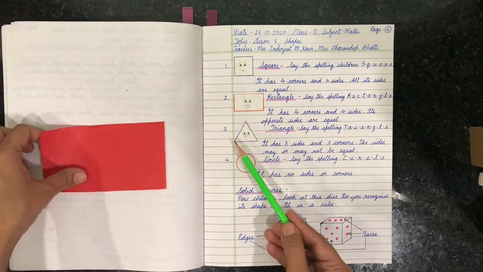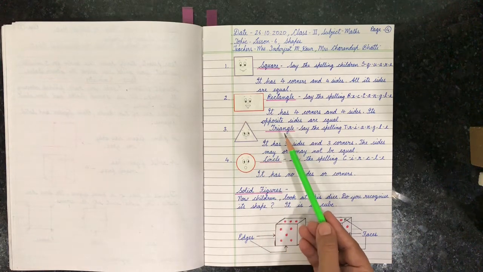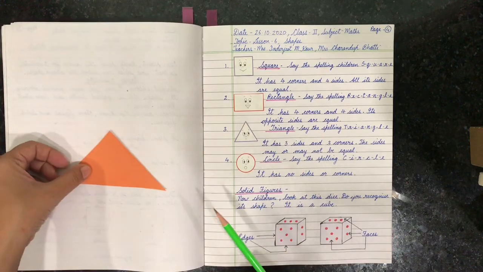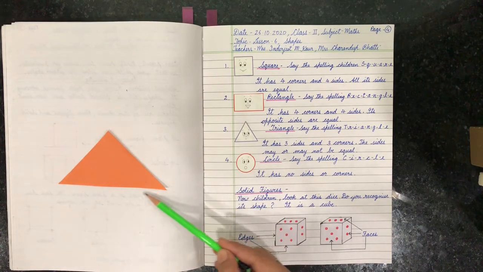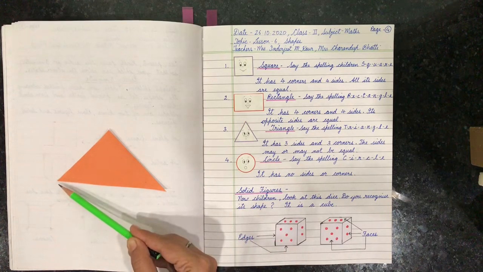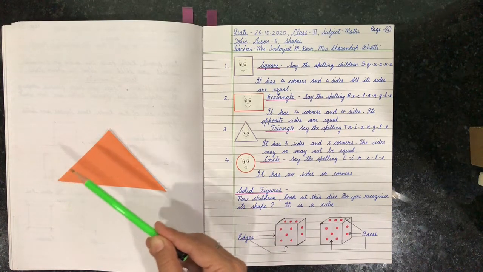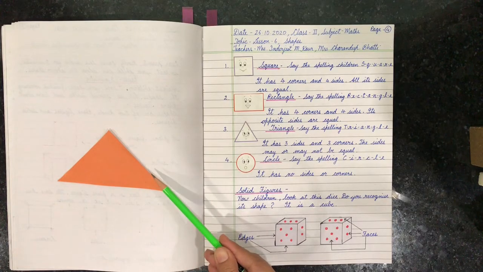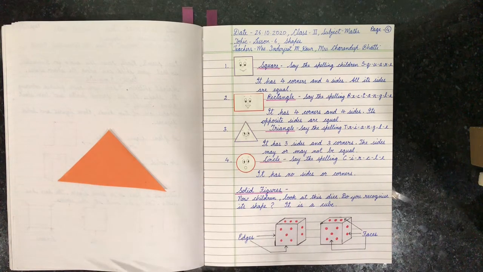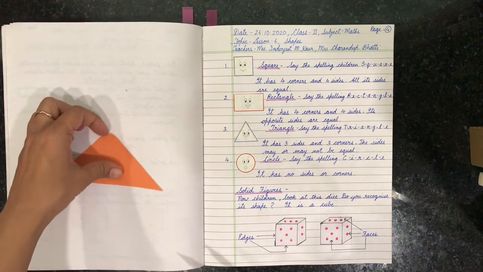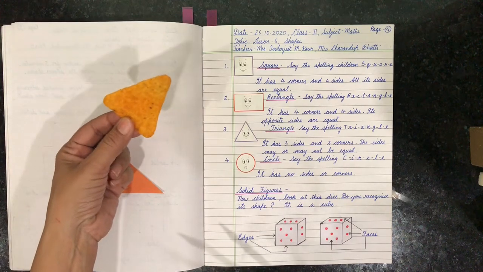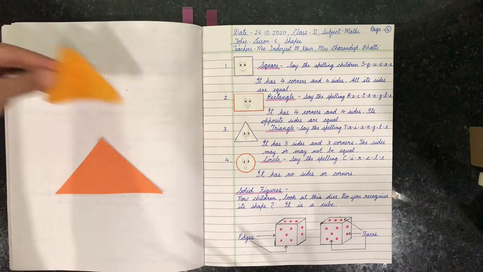The next shape is triangle. It has 3 sides and 3 corners. The sides may or may not be equal. For example, chips in a triangle shape.